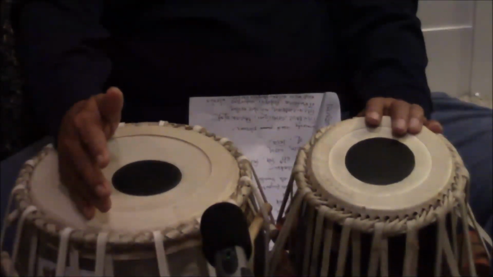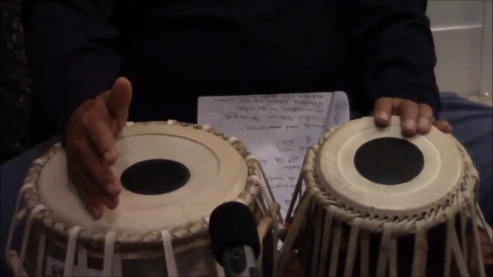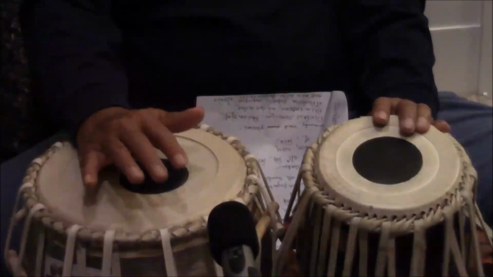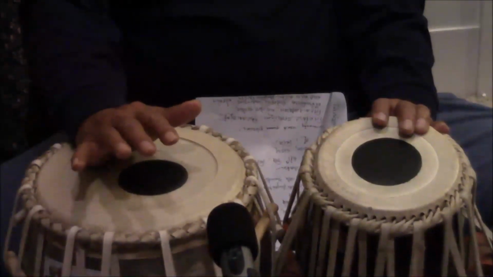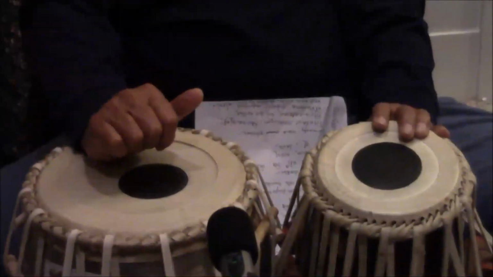So more or less all the tals you can play with the basic bowls. The question comes as to when you have to embellish them. One need not get worried about the embellishment, because while playing tabla, we are used to mentally calculate and then execute a particular phrase.